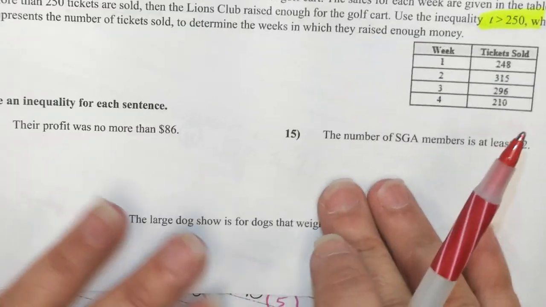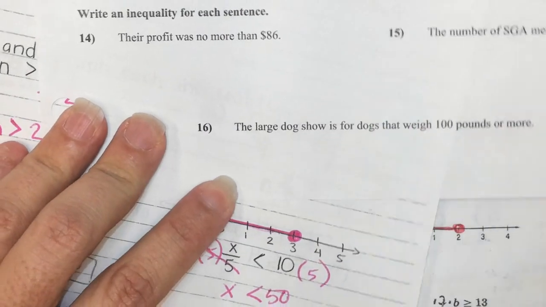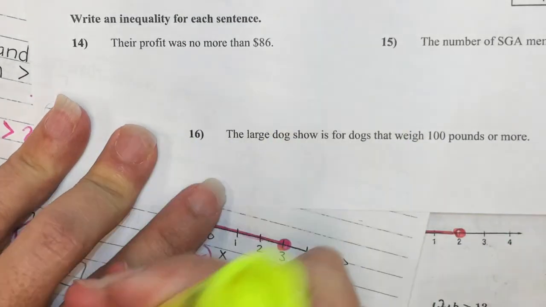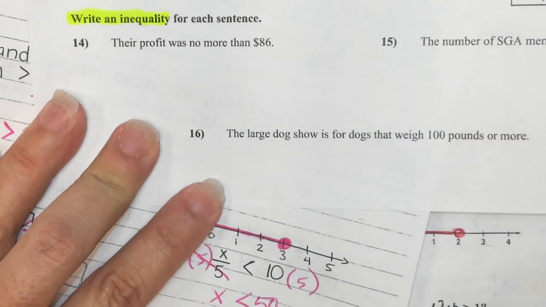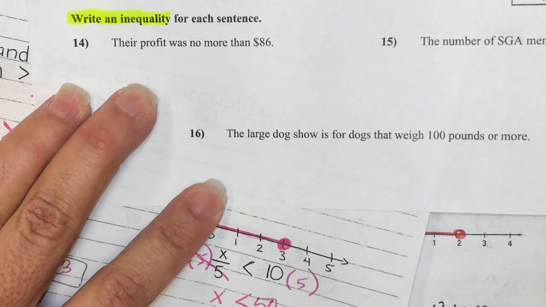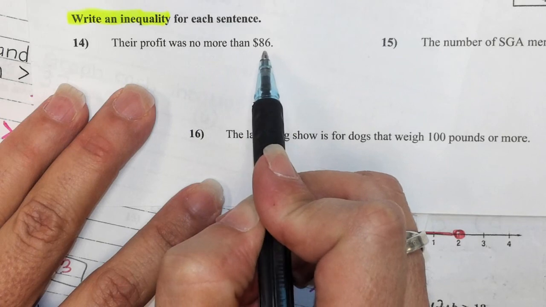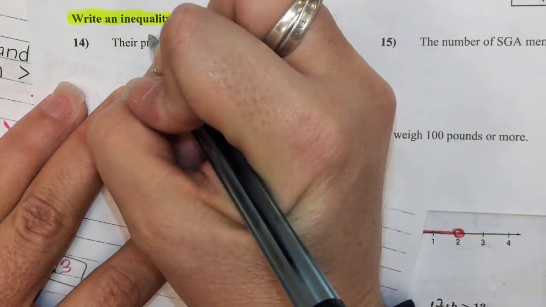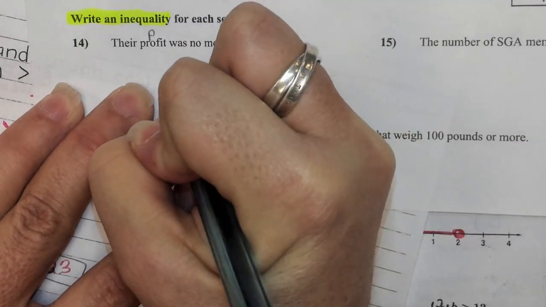So, okay, writing an inequality. This is from Monday. We did a whole front and back worksheet. When we write them, we are looking at what I call words or a sentence. We're going to pick out a variable and a number and a symbol. So, it says their profit was no more than $86. I'm going to do P for profit, 86.